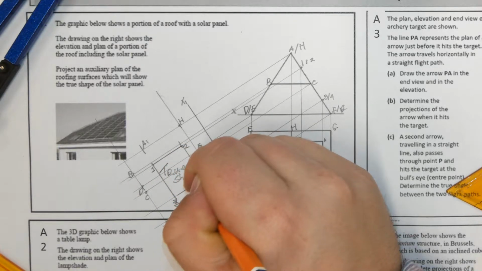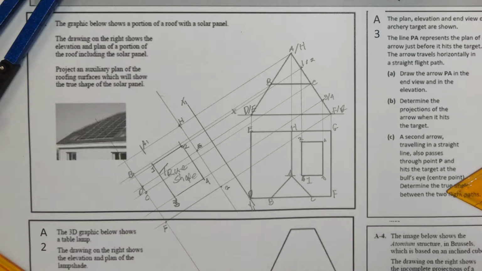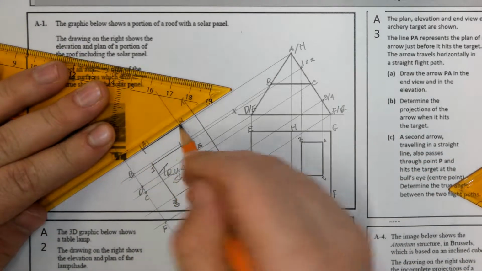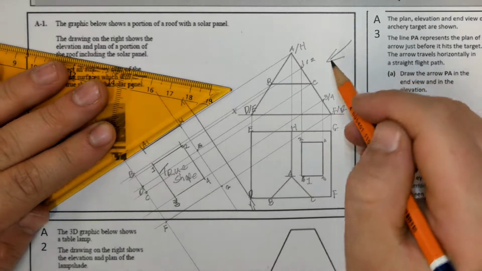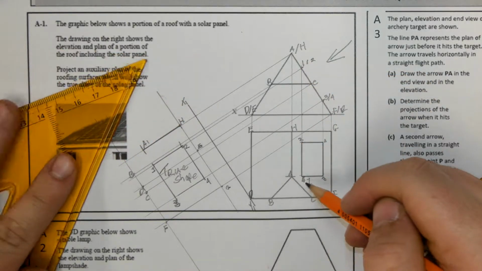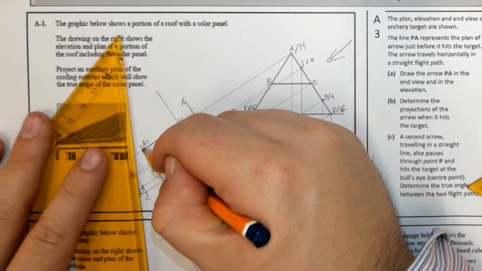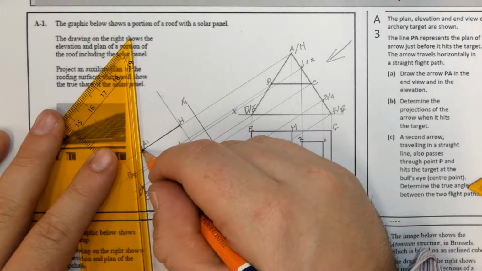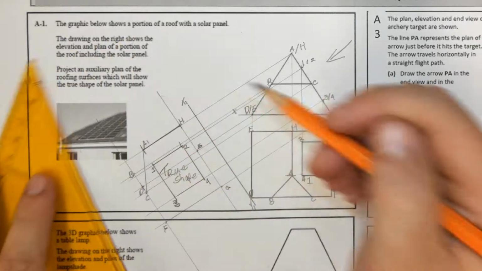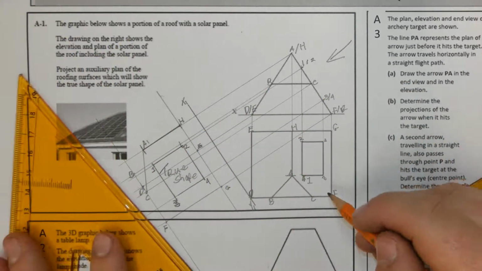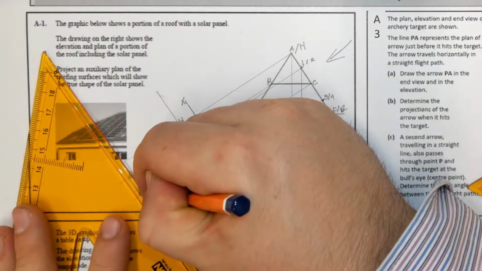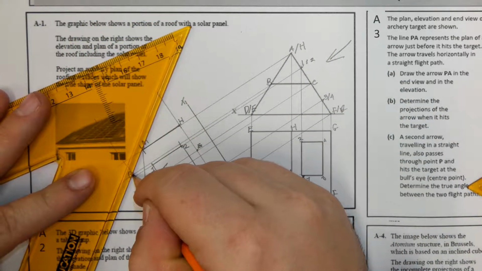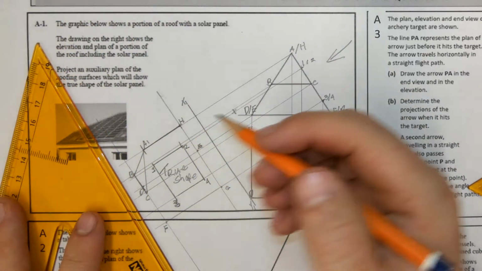Now I have to complete the rest of it. A joins to H, so I'm going to join A to H. Think of yourself as looking this way. A then joins to C, so I'm going to join A to C. C joins to B, so I'm going to join C to B. And B joins to A1, so I'm going to join B to A1.